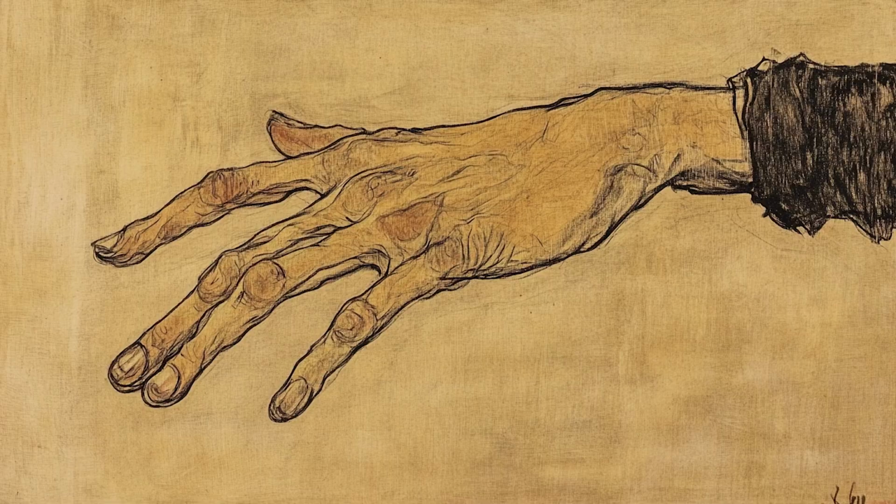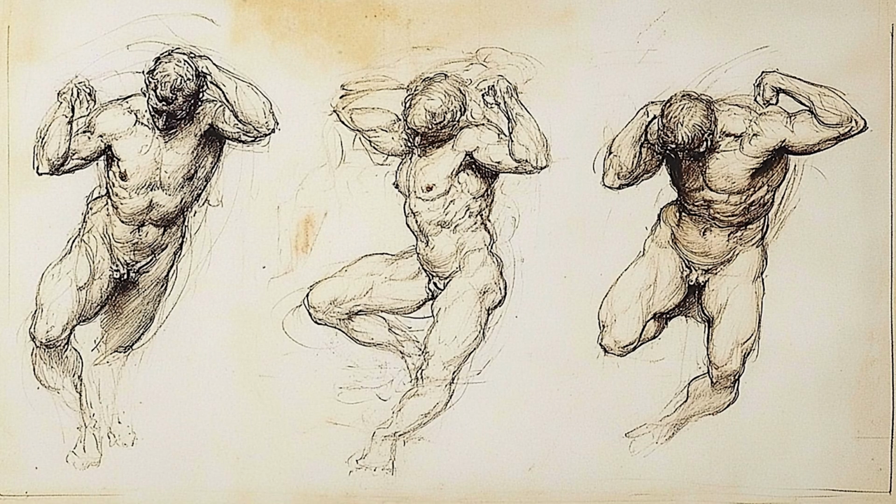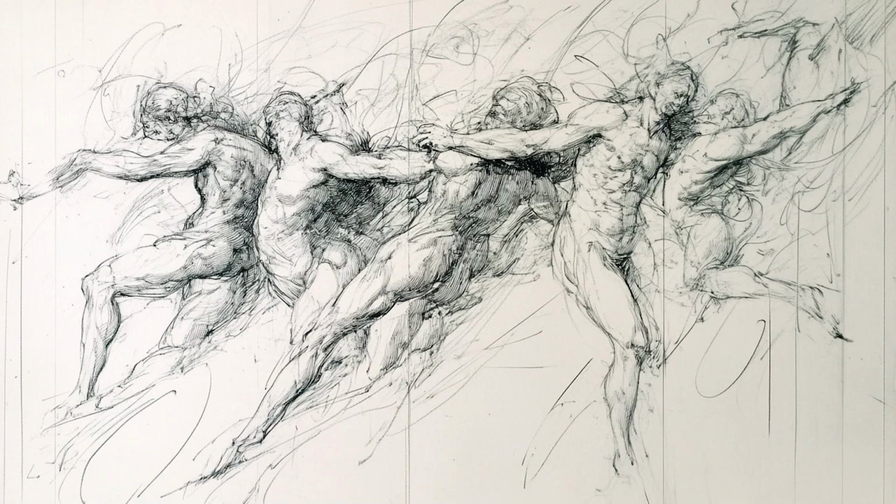Then there are gesture lines, which are the opposite: quick, fluid marks that focus on movement and energy rather than details. Gesture drawing is especially useful for life drawing or action poses because it forces you to capture the essence of a subject in seconds.